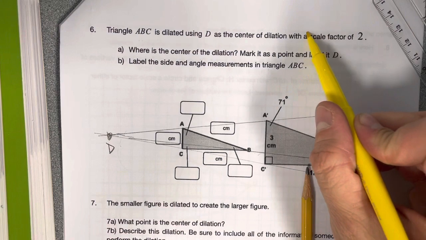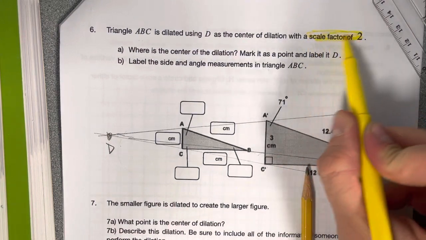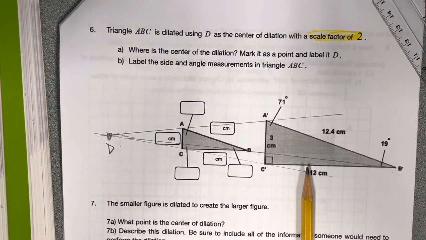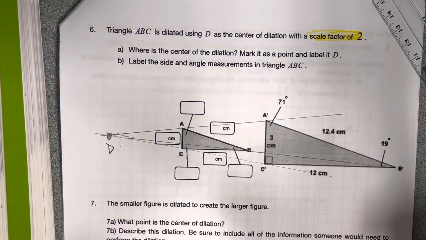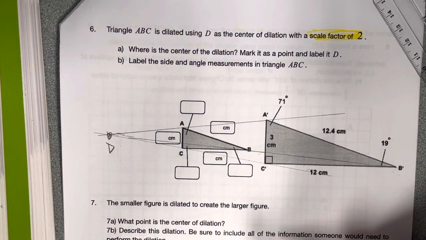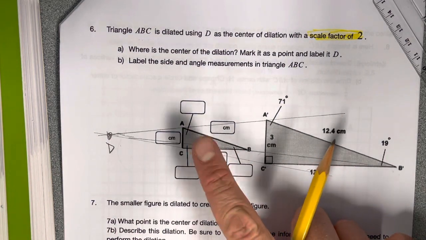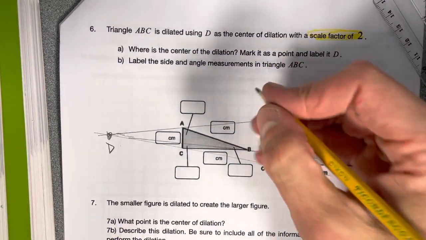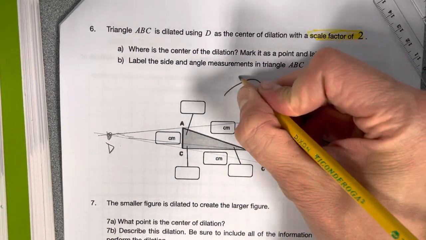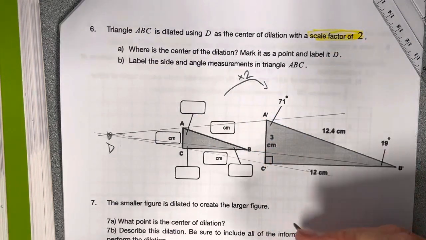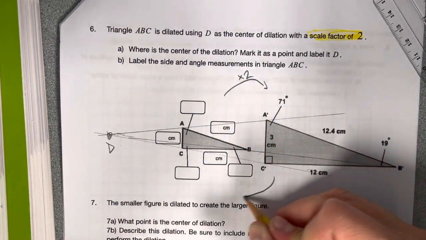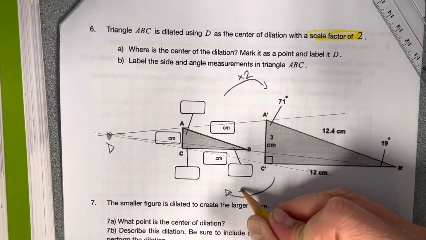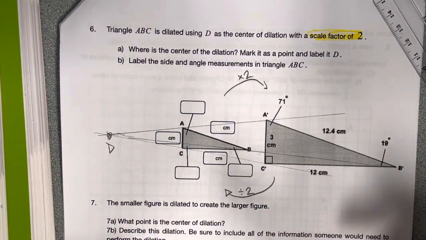The scale factor is 2. Okay. So if the scale factor is 2, that means we have to think something was multiplied by 2. Well, it must have been the lengths on this one to get here. So everything here was times 2. So to go the other direction, of course, we're going to divide by 2.